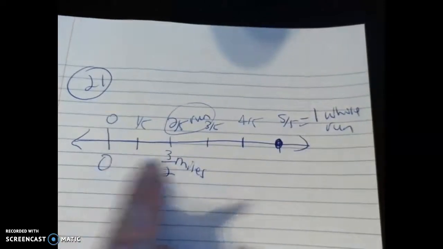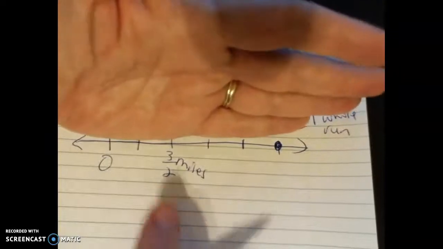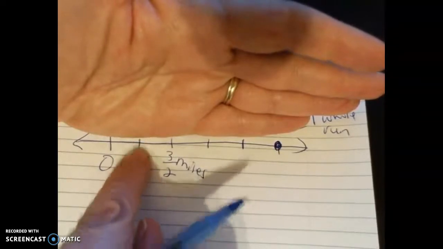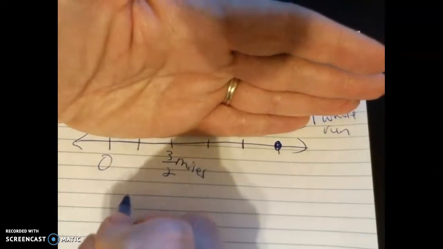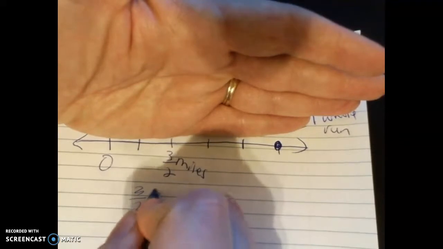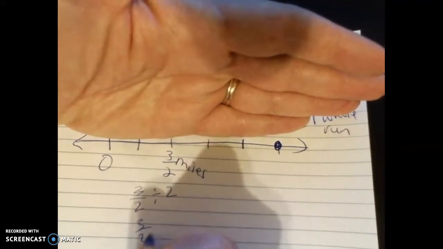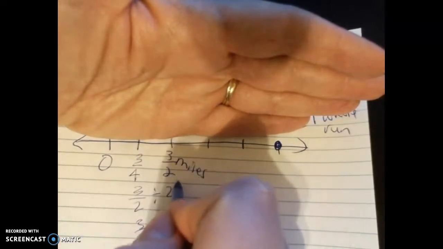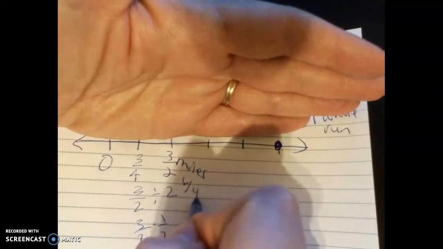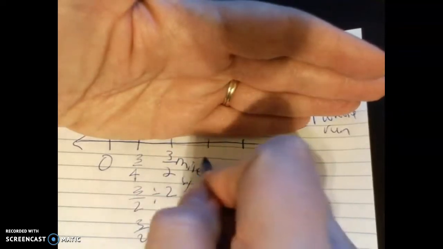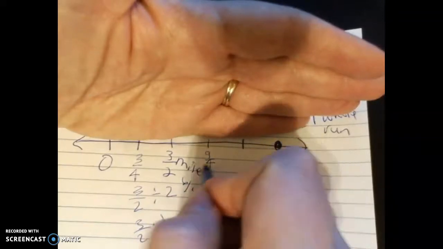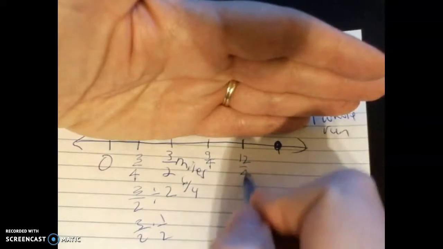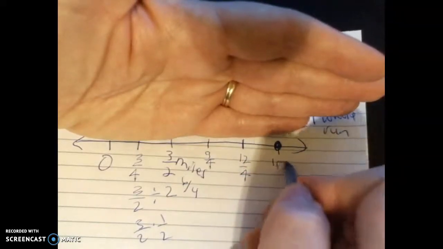So first of all, I build up to her whole run. Okay, now I've got to figure out what happened to the bottom. So you can kind of ignore the top because you got to her whole run. But you look and you're like, wow, I cut that in half, right? So I took 3 halves, and I divided it either by 2 or multiplied by the reciprocal, a half. This one is 3/4. This one would be 6/4, which reduces, which is nice. This one would be 9/4. So I go 3, 6, 9. This one would be 12/4. And this one would be 15/4.